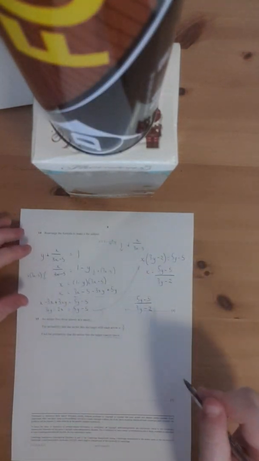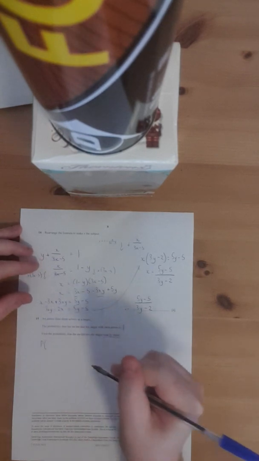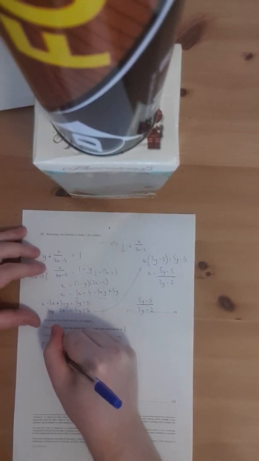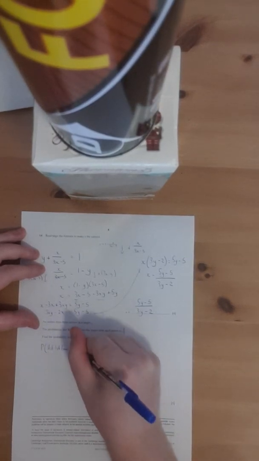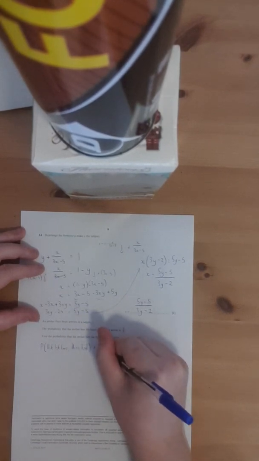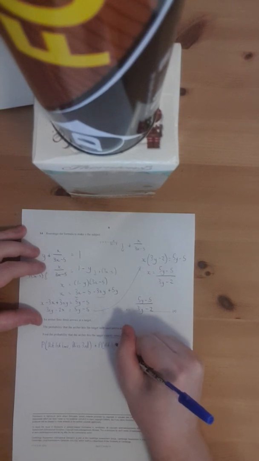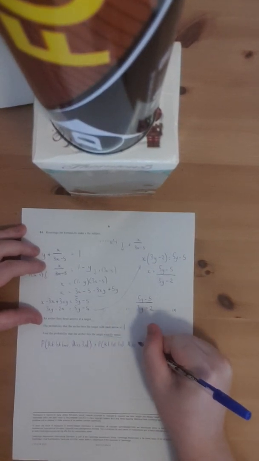So let's think about this logically. We need to work out the probability that it hits the first 2 times. So hit first 2, miss third. And then the probability of hitting first and third, but then missing second.